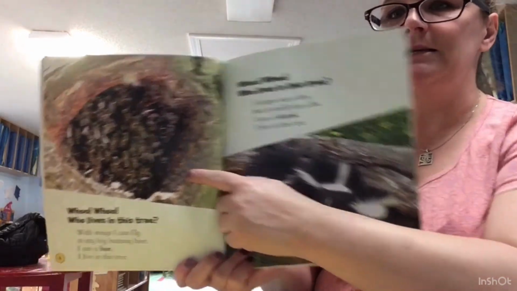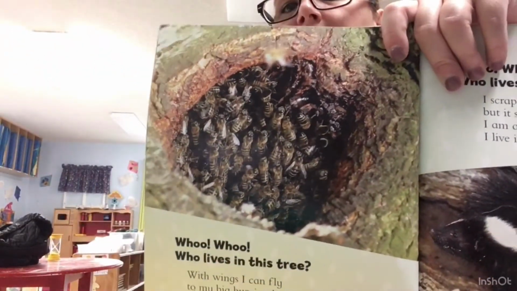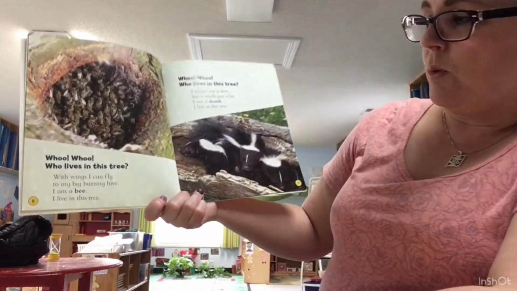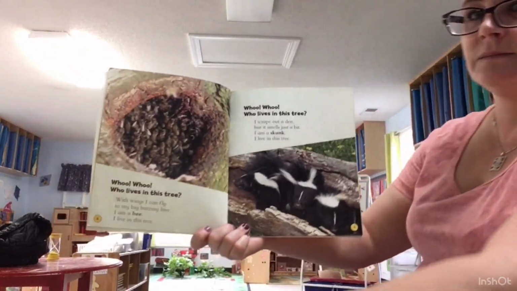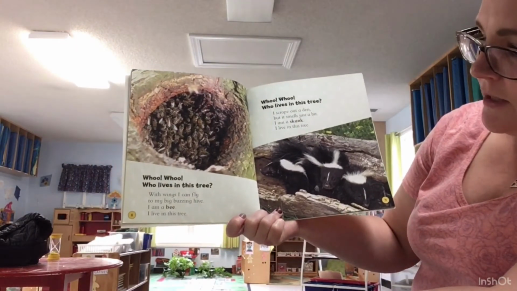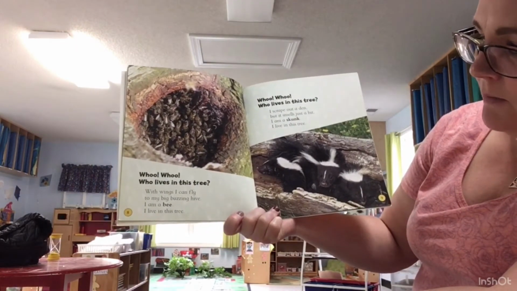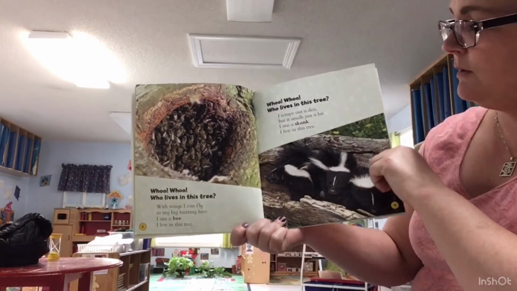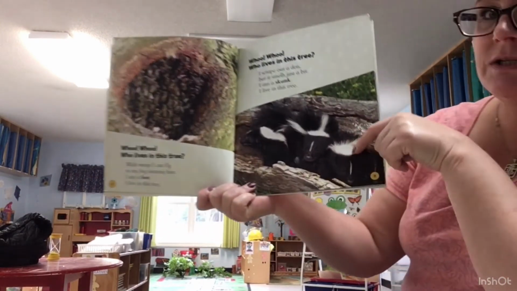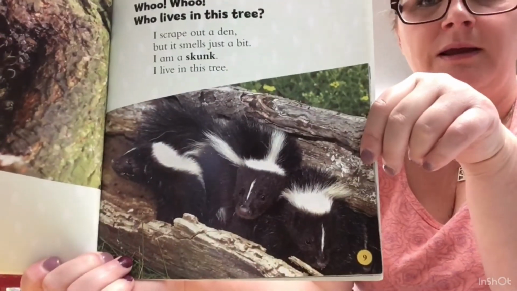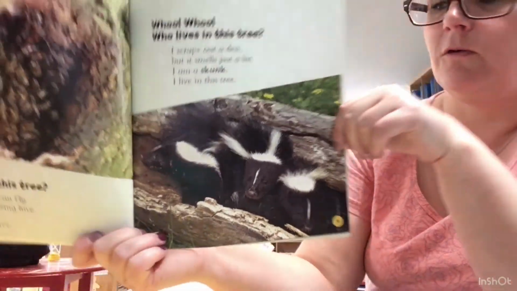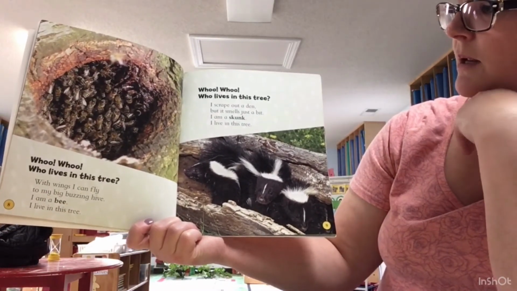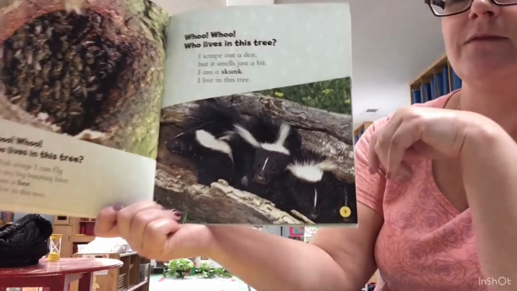Who lives in this tree? Can you see that? You know what that is? With wings I can fly to my big buzzing hive. I am a bee and I live in this tree. See all the bees in the tree? Who lives in this tree? Oh goodness, I wouldn't want to walk upon them in the forest. I scrape out a den, but it smells just a little bit. I am a skunk. I live in this tree.